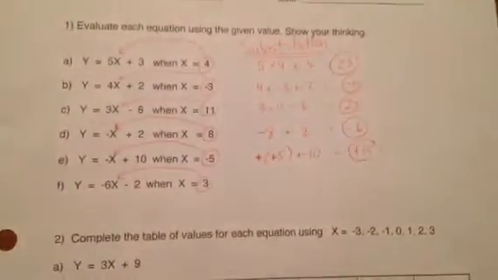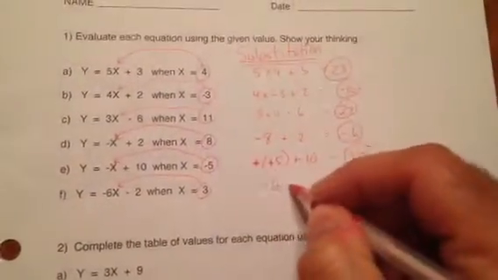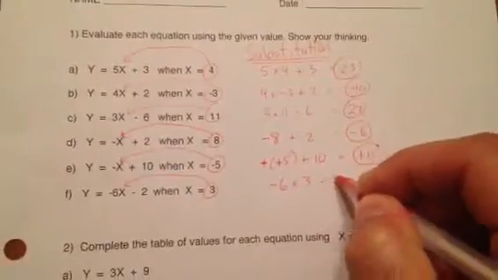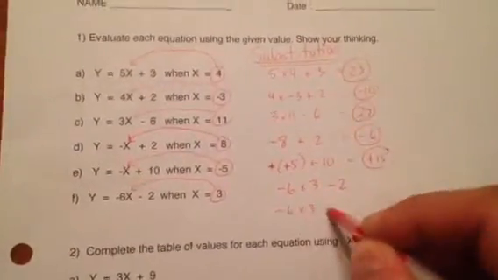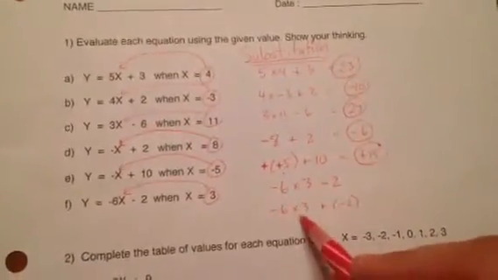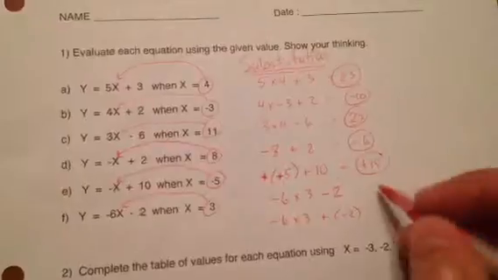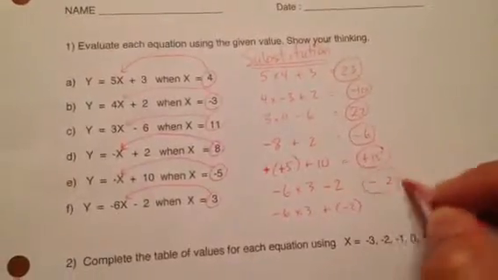And lastly, we have 3 substituted there. That means negative 6 times 3, and then you subtract 2, or in other words, that's like adding a negative 2, right? So we have negative 18, add a negative 2. That works out to be negative 20. Okay? That's how you do that.